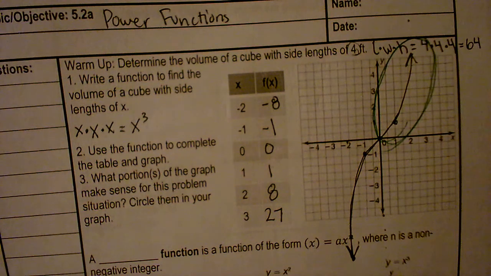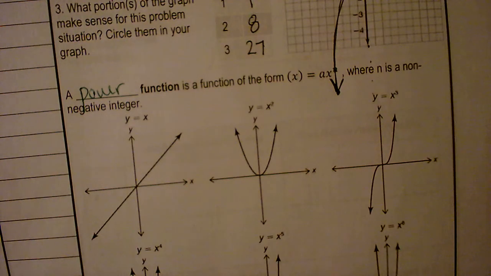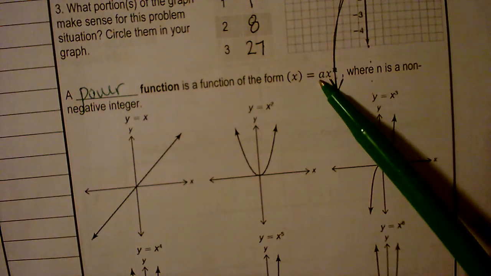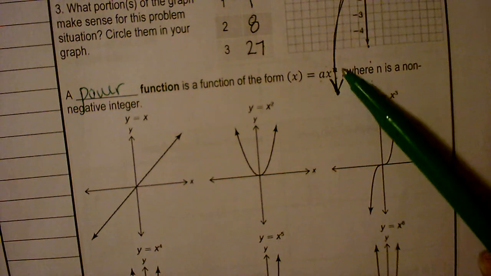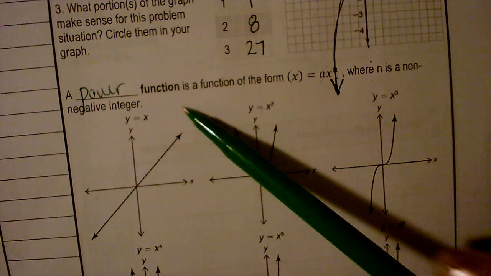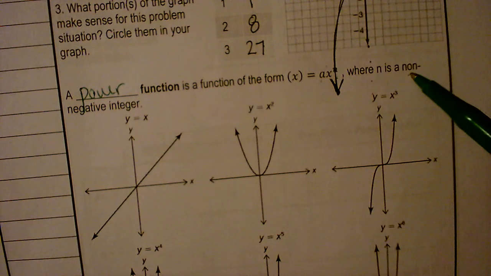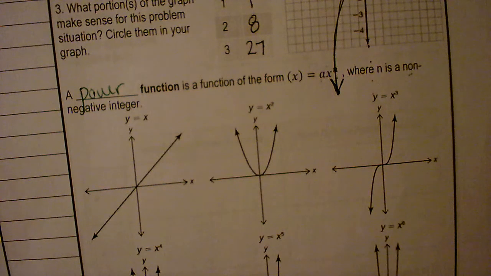Alright, let's go ahead and move forward into some notes on power functions. So your first blank there is a power function. A power function is a function of the form a, so any number out in front, x to n, where n is any non-negative integer. So non-negative meaning it's got to be positive, and integer meaning a whole number. So 1, 2, 3, anything like that.